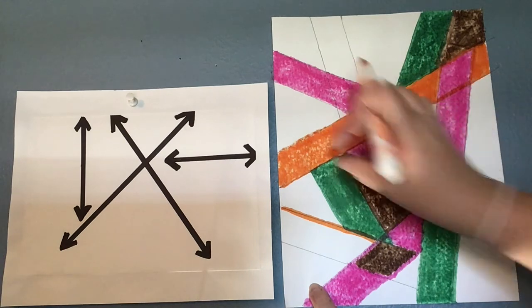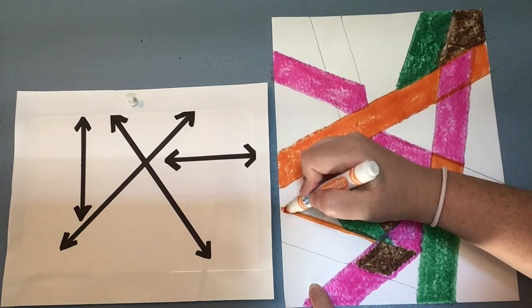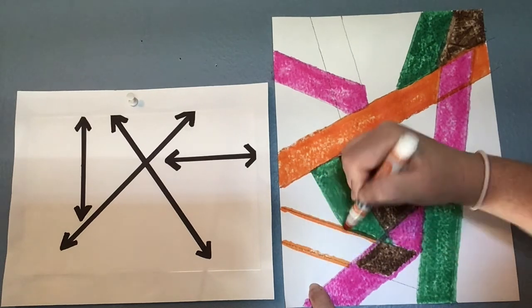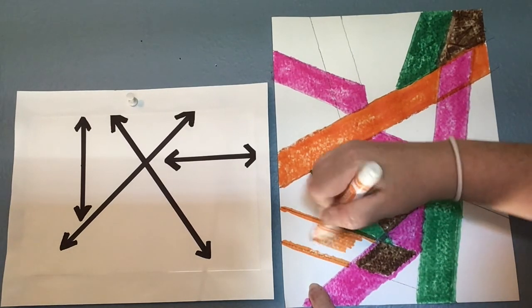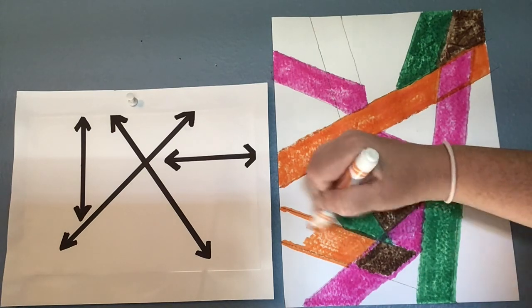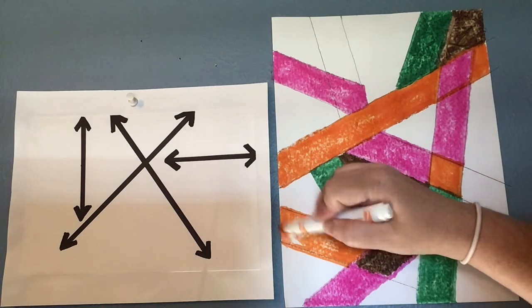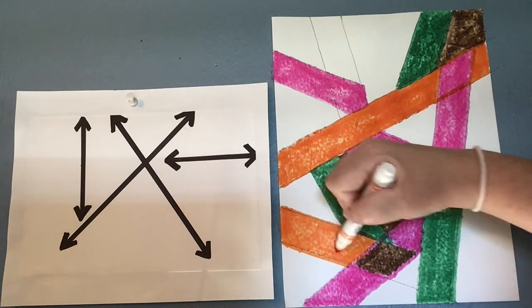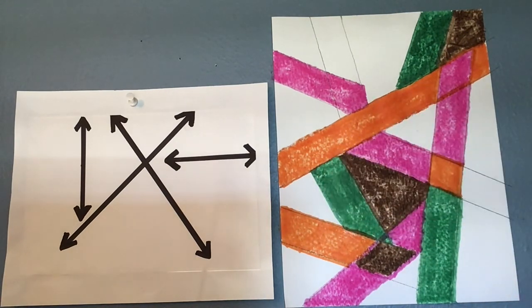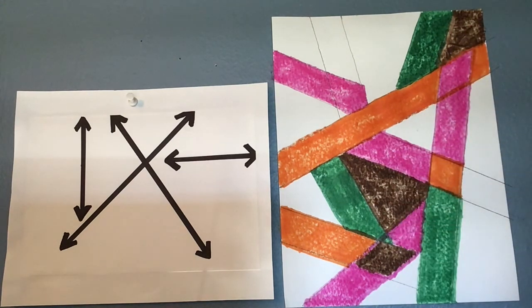So I colored one of my rectangles orange, so now I'm gonna keep coloring more rectangles orange. So I have pink rectangles, green rectangles, now I have what? Orange rectangles. So I guess I'm kind of making a pattern with my shapes as well. And then I colored some brown triangles.